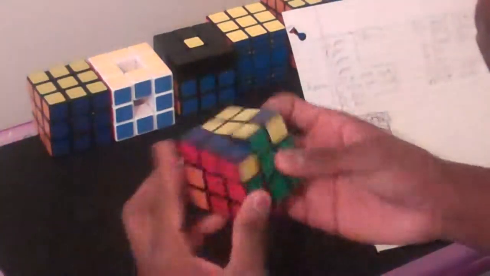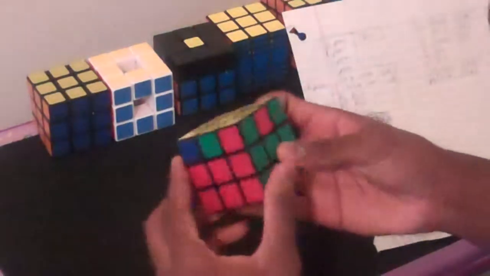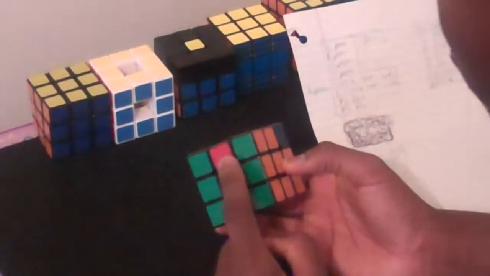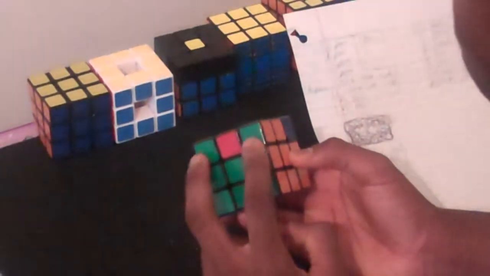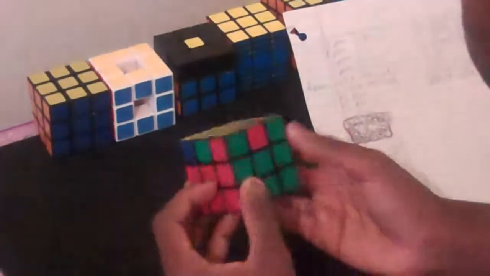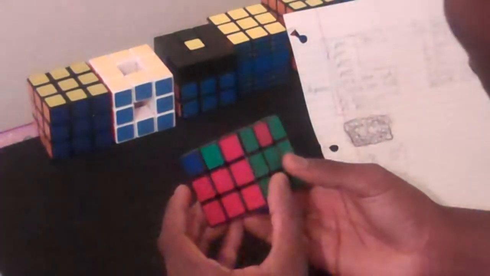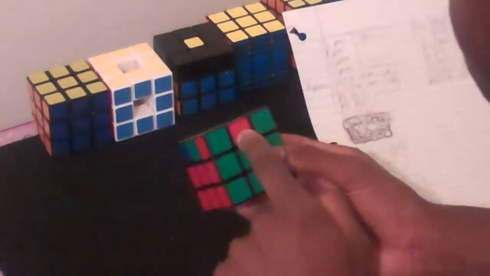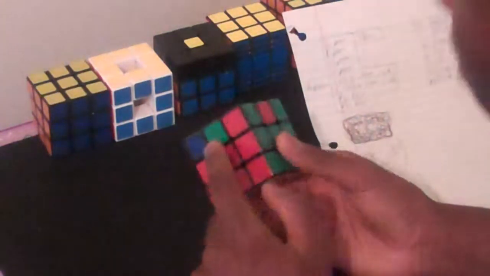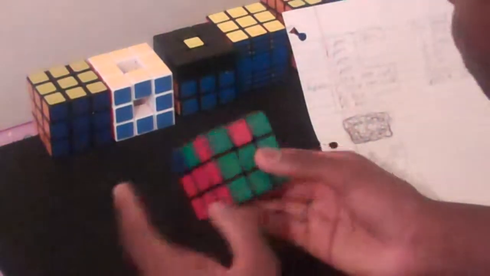R perm, as said before, the color of the edge in the center of the headlights is going to be adjacent with the color of the headlights. You turn to this side, you notice something. An R perm has alternating colors: red, green, red, green. Yeah, just got confused. But they alternate red and green.